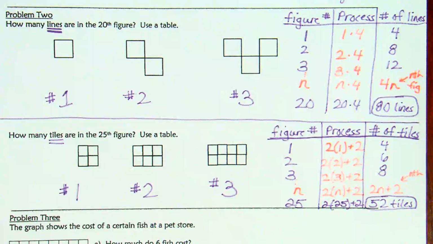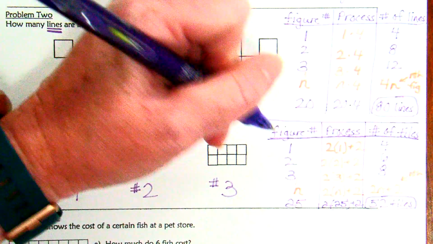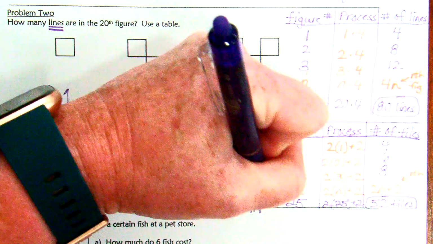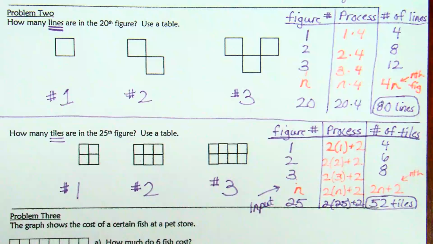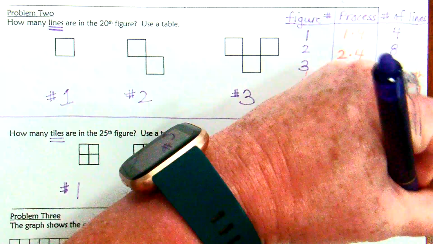Okay. You've heard me throw around the words input and output, right? Input being whatever you start with. So, for instance, in this case, the figure number was your input. And output being whatever you get out of that, right? Once we use that process column, whatever we get out of it. So our 52 tiles over here was an example of output.